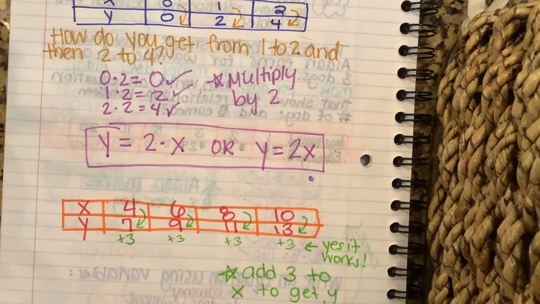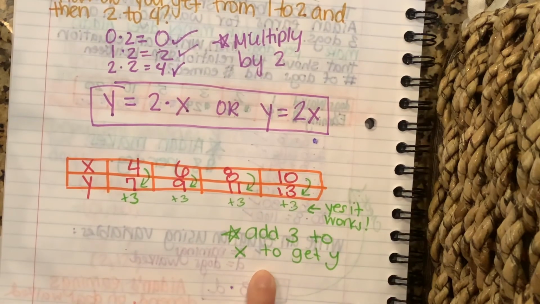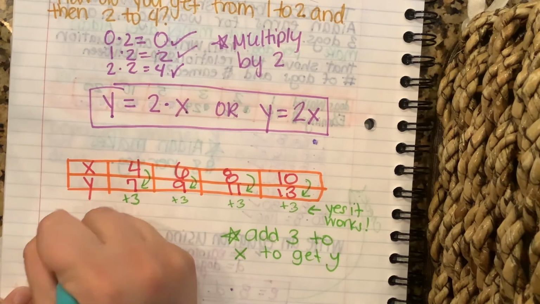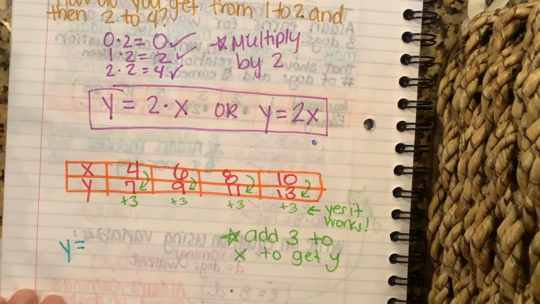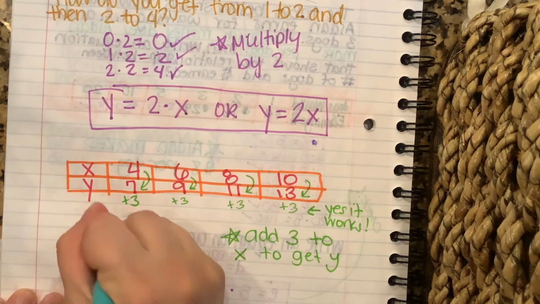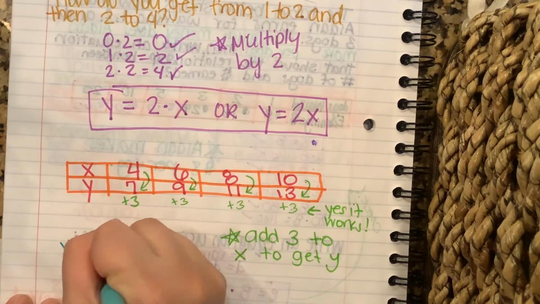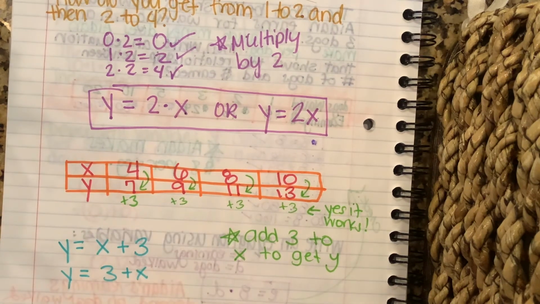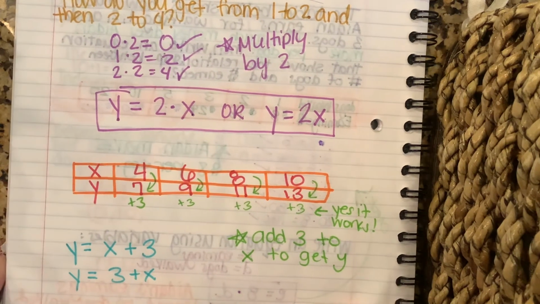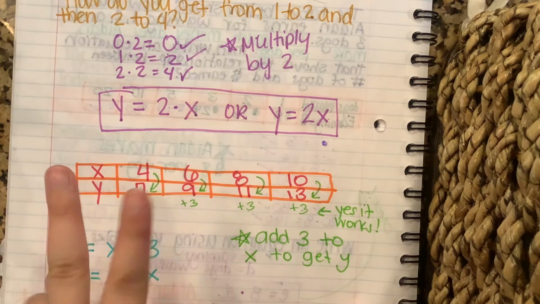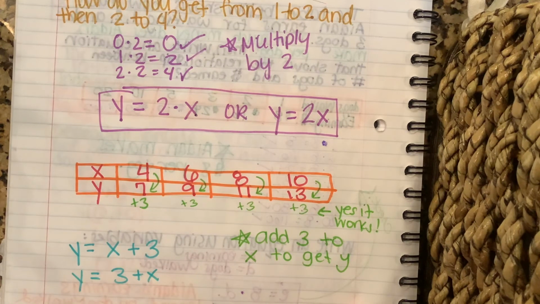How can we put that in an equation using our variables? Well, we've just written it out in word form here. So we could say y equals x plus 3. You could also write it as y equals 3 plus x. Either way, it means the same thing. With addition, you can flip-flop either way.